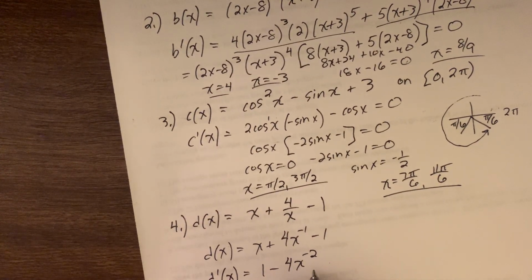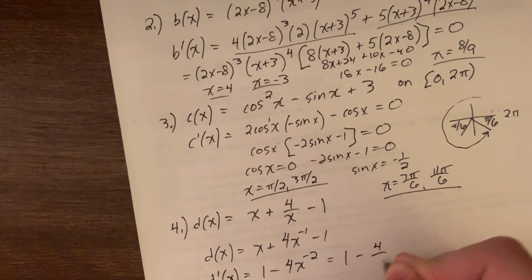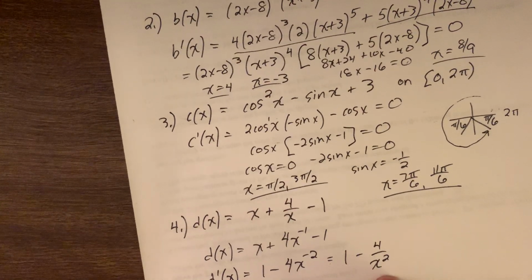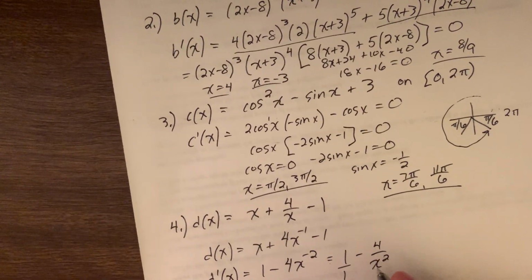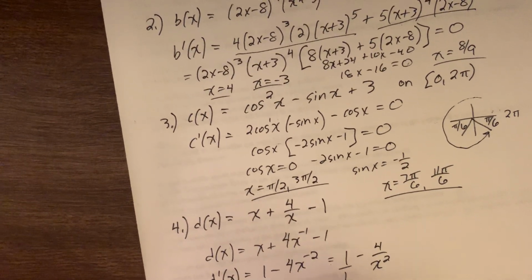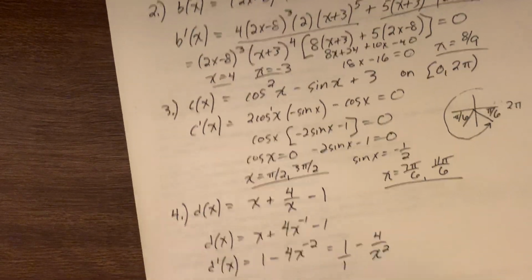And this is where good habits, if we clean this up, it'll be much easier to solve our equation. This is the same thing as 1 minus 4 over x squared. I'm going to get a common denominator here, 1 over 1. So the derivative will end up being x squared minus 4 over x squared.